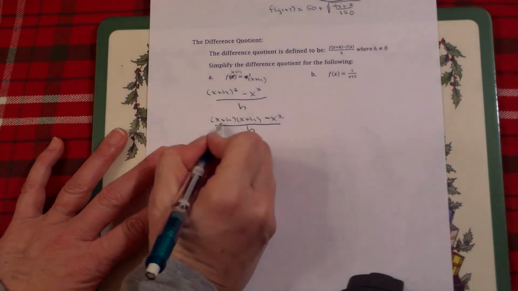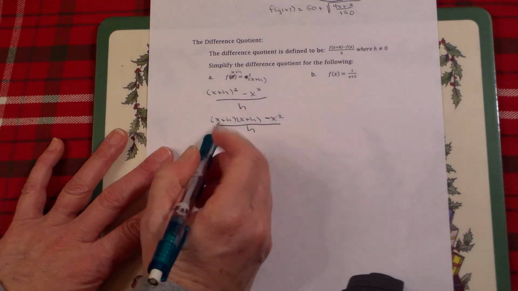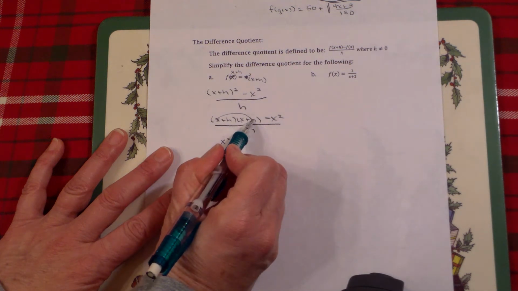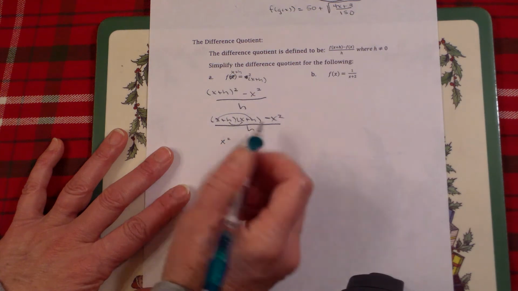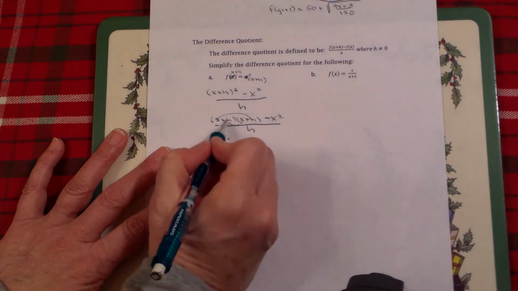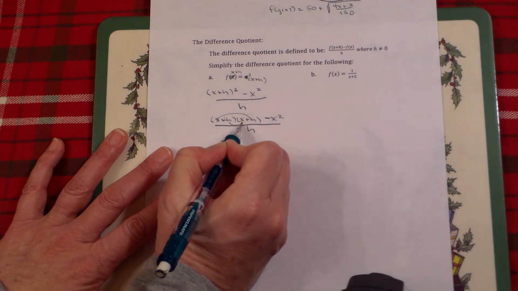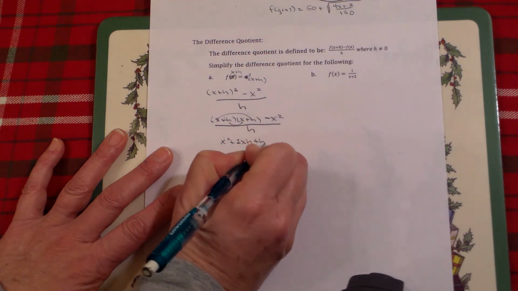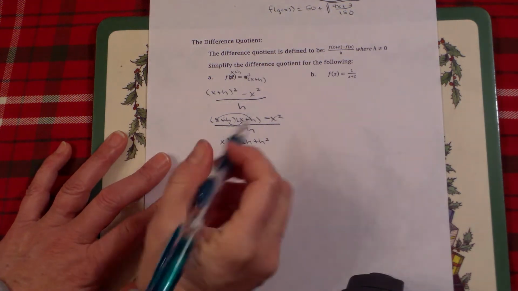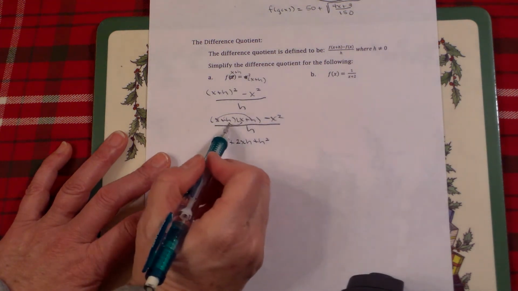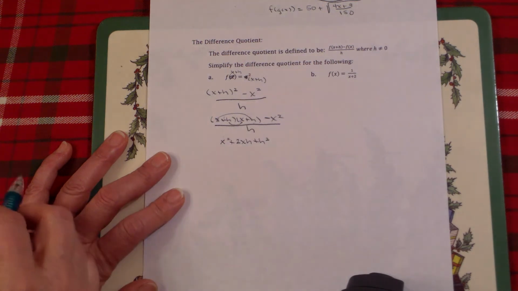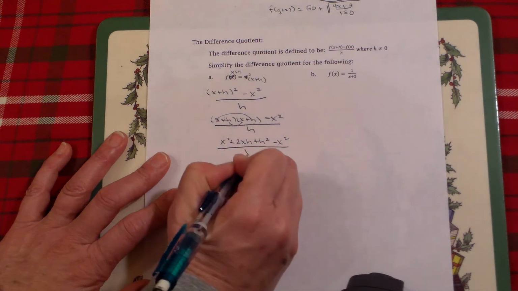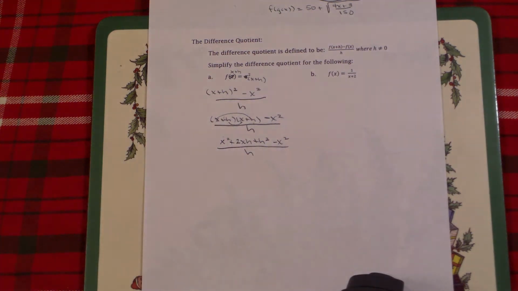So when you FOIL this out, you're going to get an x times an x, which is an x squared, an x times an h, and an h times an x. But because of the commutative property, they're both xh. So you're going to end up with two xh's and an h squared. And then you're going to subtract away your x squared because that's part of the difference quotient.